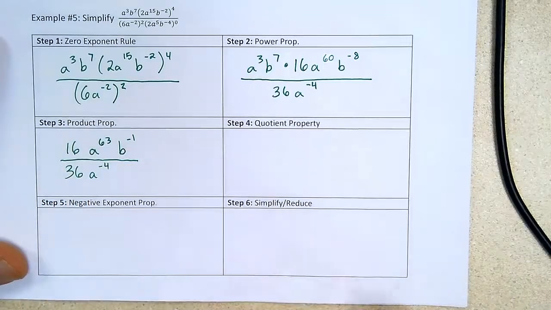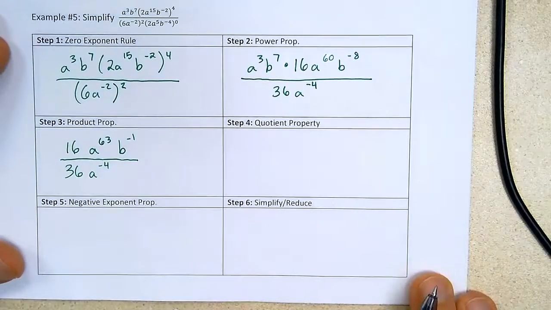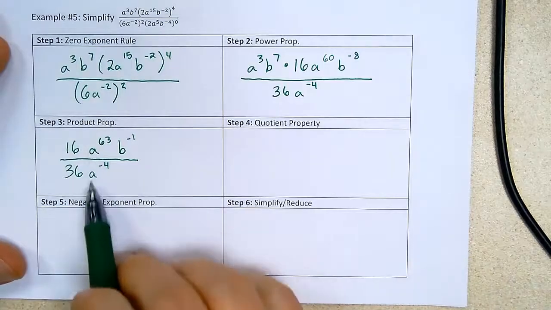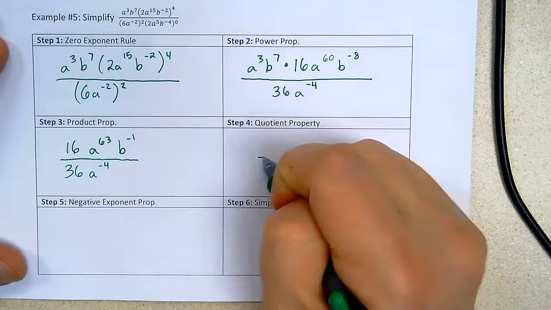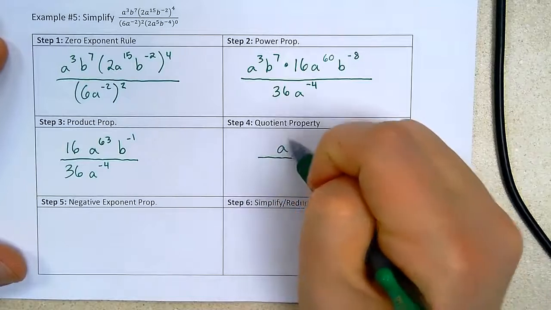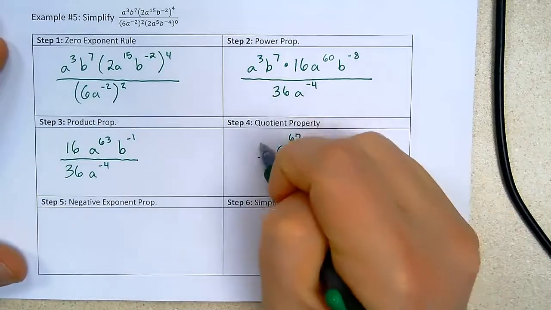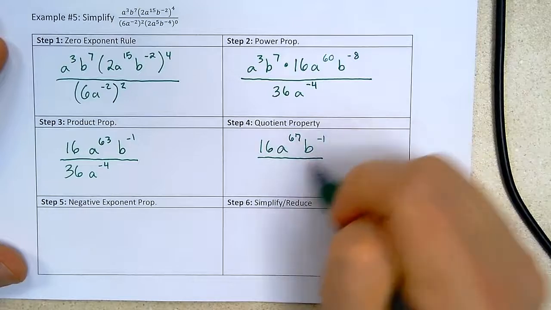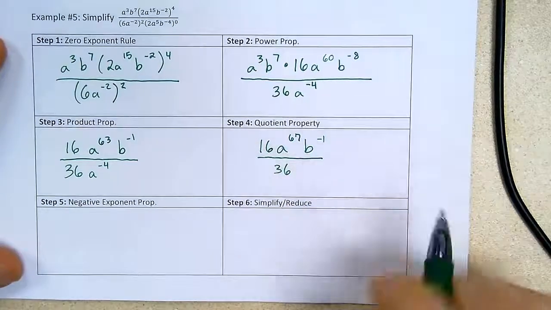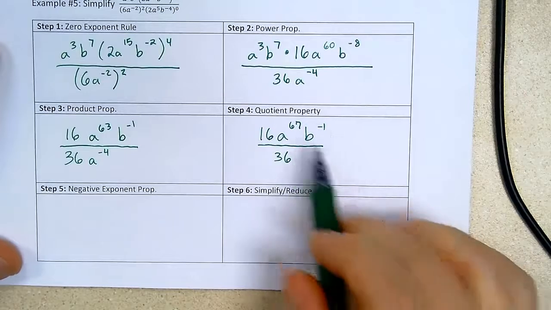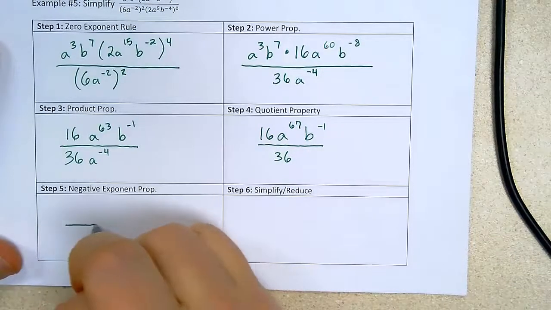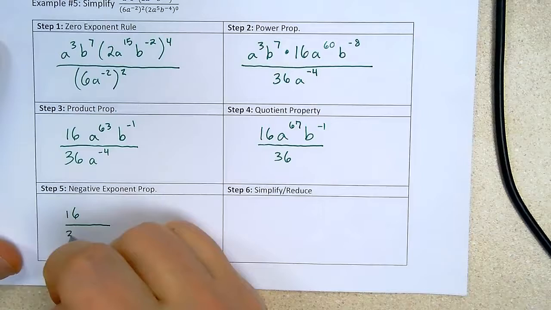Then we use the quotient property. I've got a's on top and bottom, so I can subtract 63 minus negative 4, which is 67. And then the negative exponent property allows that b to the negative 1 to move to the denominator, b or b to the 1.